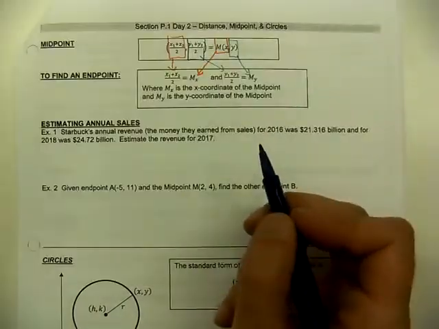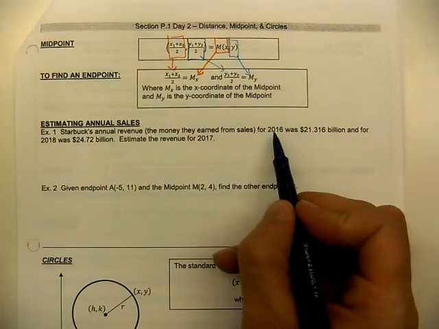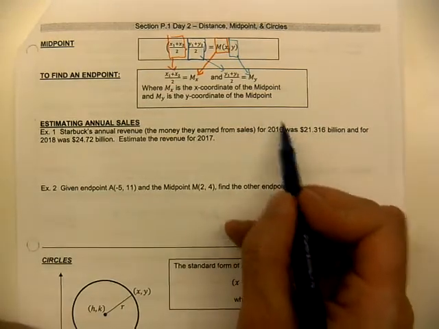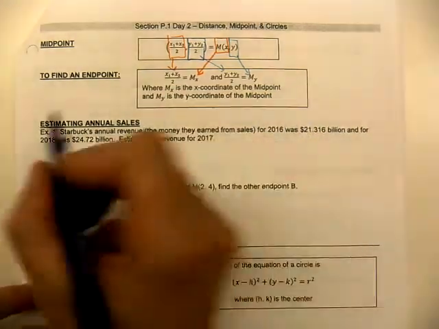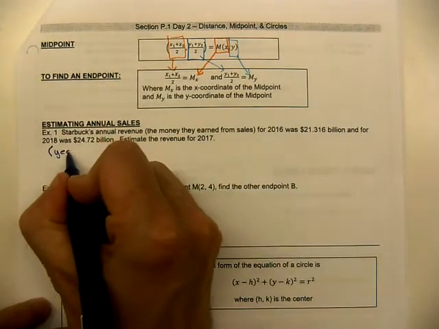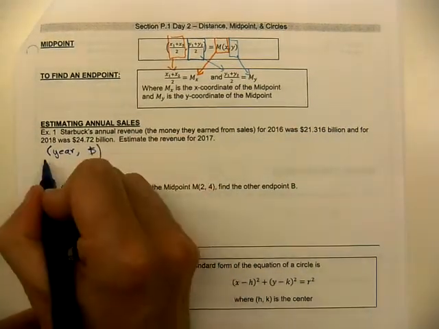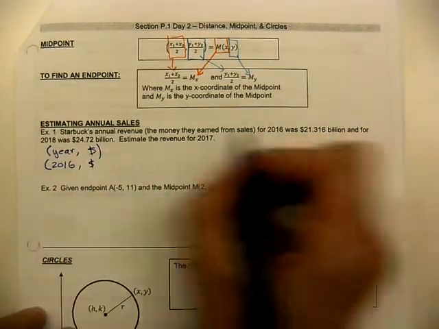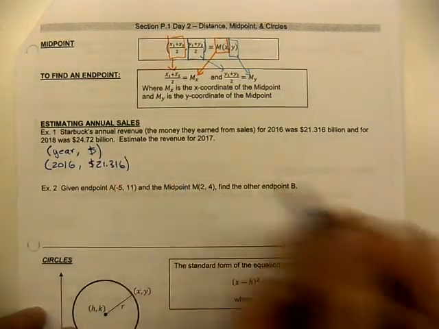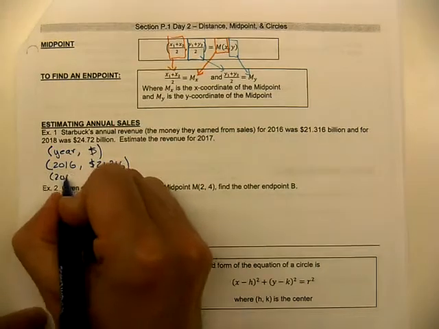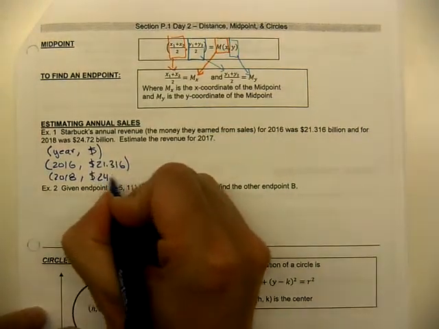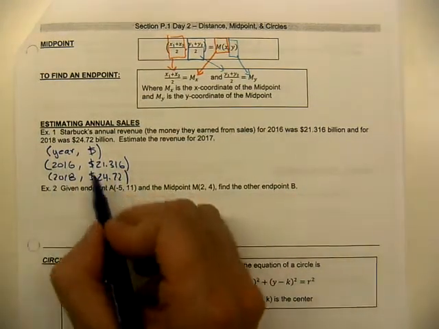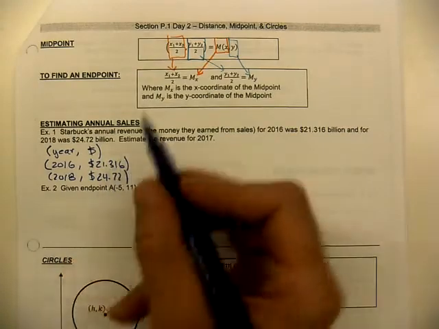When we're using the midpoint formula, we're going to be using both year and dollar amount because we want both an x-coordinate and a y-coordinate. So instead of thinking of this as a traditional x and y, think of it just as an ordered pair where you have year, comma, dollar amount. That way we can generate two ordered pairs. In the year 2016, we had the amount of 21.316, and that's in billions. And then in 2018, we have 24.72. Now that you have two ordered pairs, think of this as your x-coordinate, which is the year, and your y-coordinate, which is the dollar amount, and we can set this up.